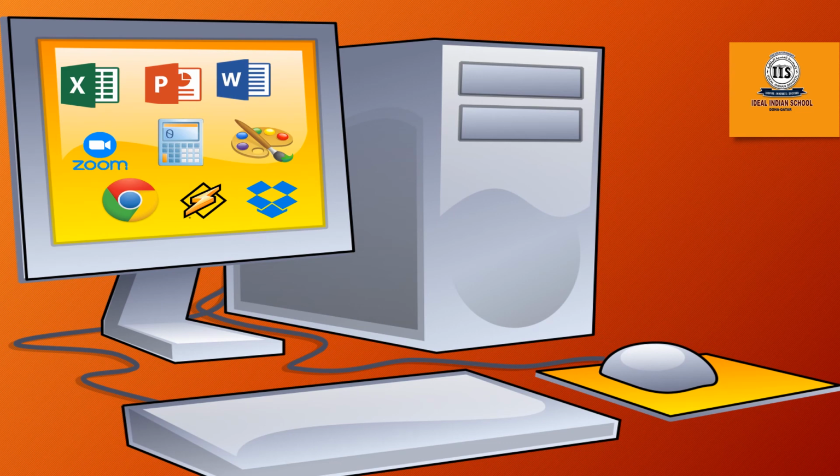Hardware and software are complementary to each other. That means without hardware, software is of no use, and without software, hardware is just a machine. For a computer to produce useful output, its hardware and software must work together.